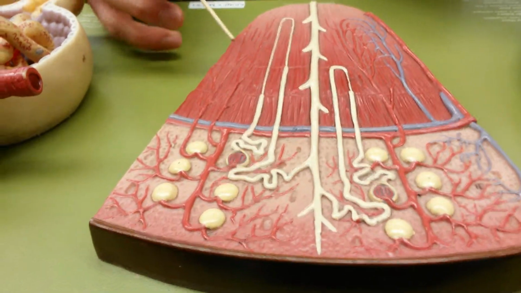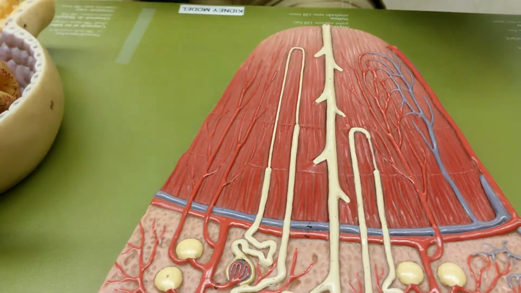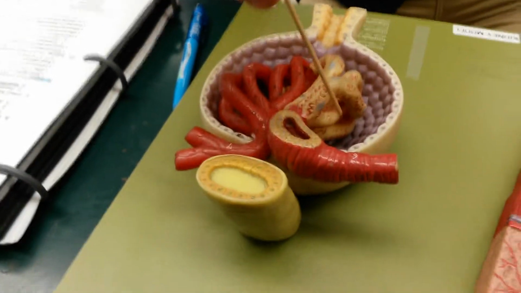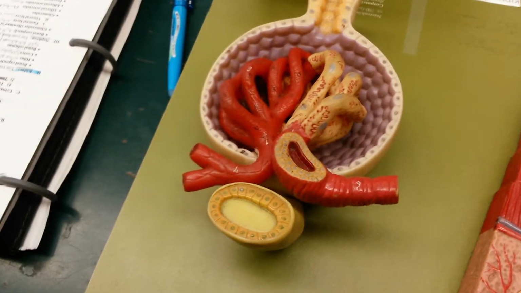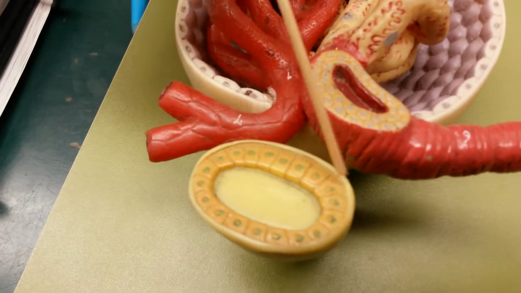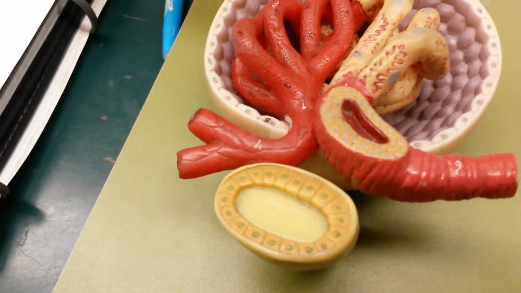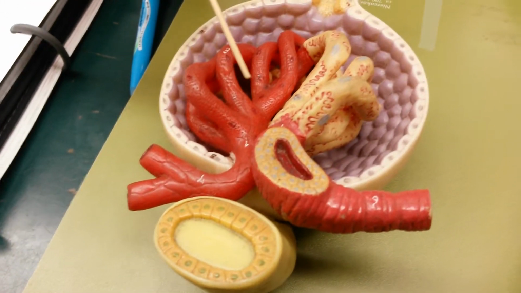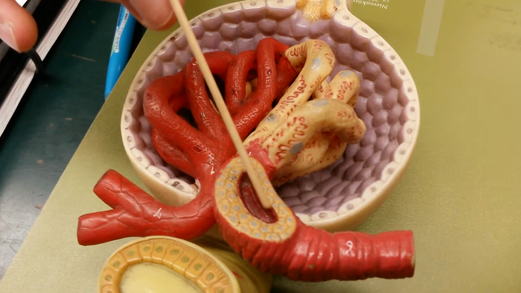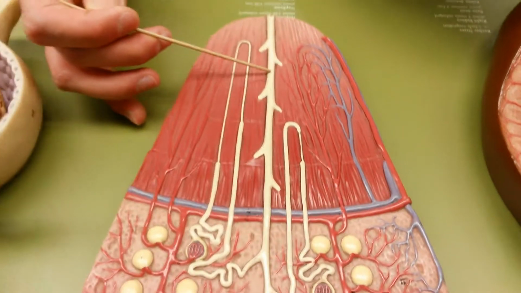The vasa recta is the blood vessels traveling in the medulla, so all these red ones. The juxtaglomerular complex is going to be this structure here with the big green one. The macula densa is the cells lining the juxtaglomerular complex, the larger cells. The granular cells or the juxtaglomerular cells are inside the afferent arteriole. And then this is the collecting duct.